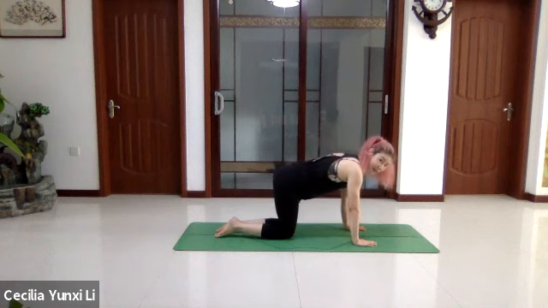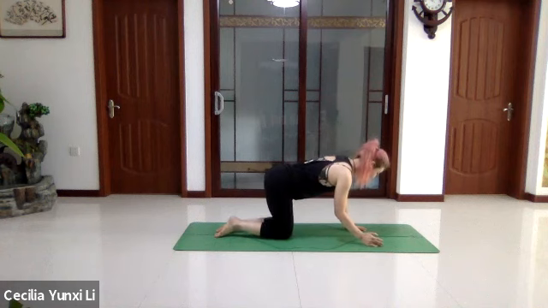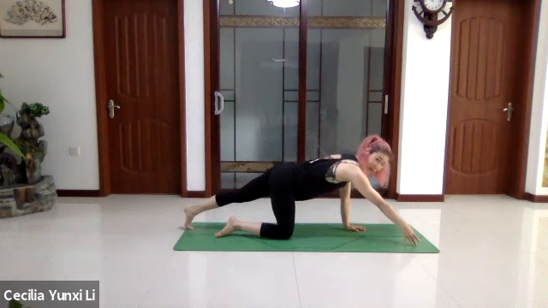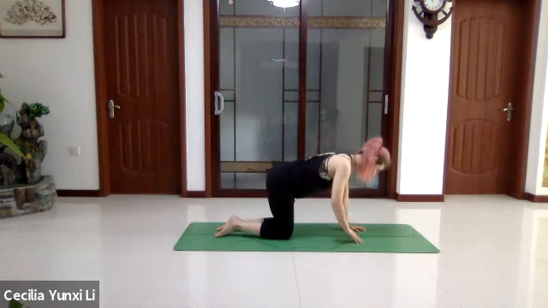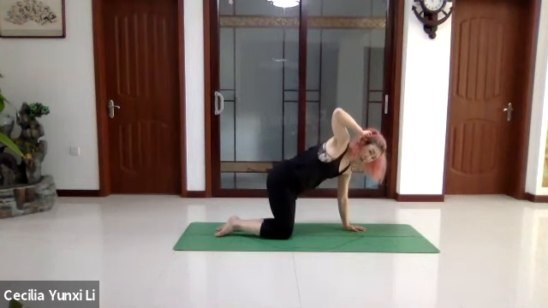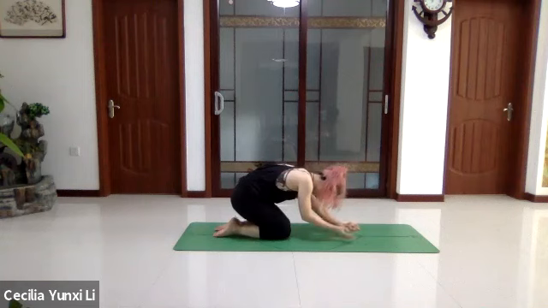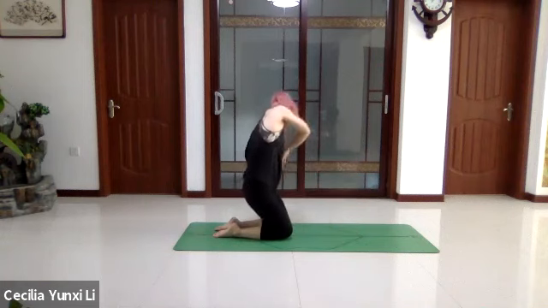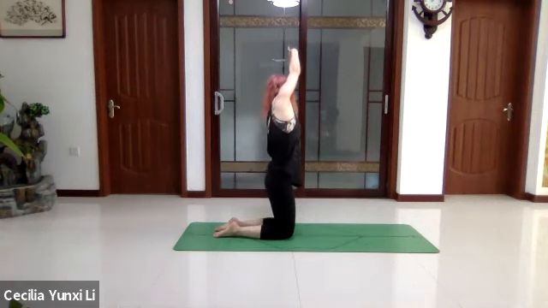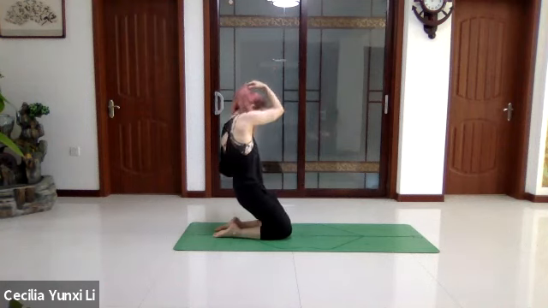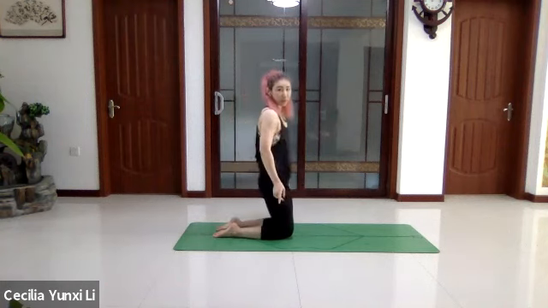On the other side. Right hand, left leg, reaching. Come back. Rotate. Release. Elbow reaching, then extended lateral bend. Come down. Back again.